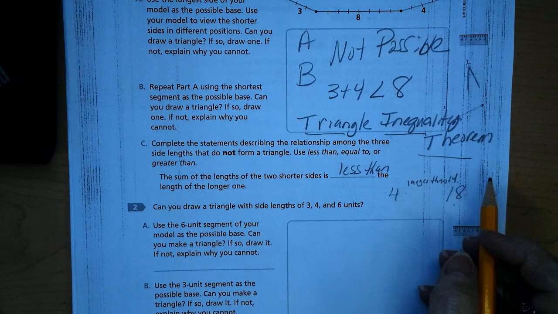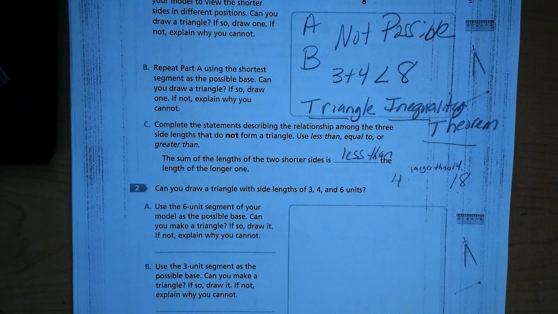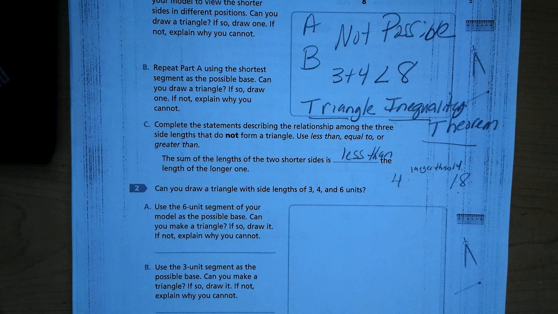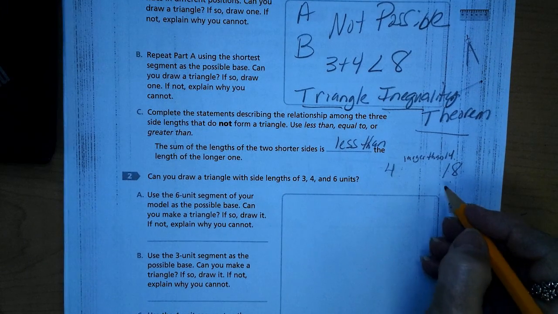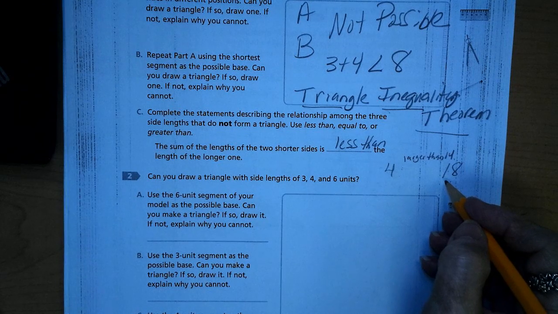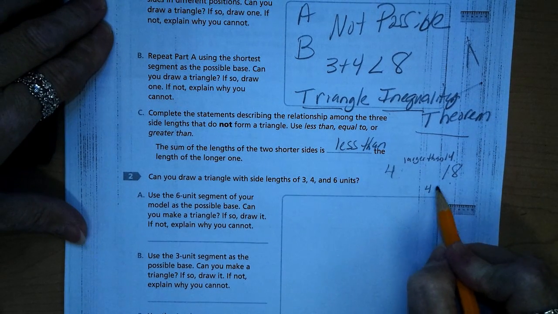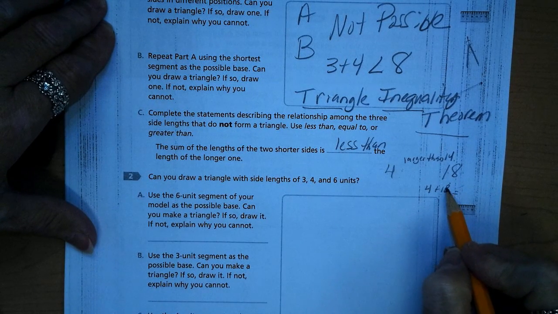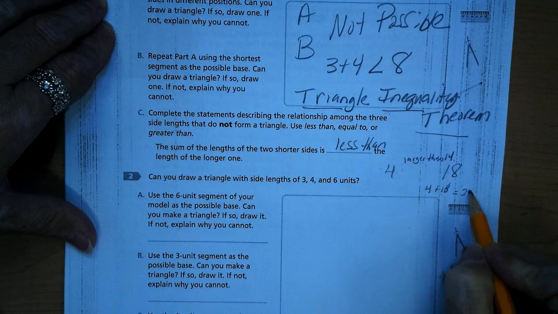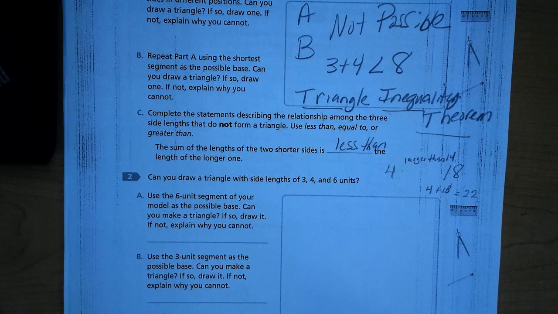But what if we make 14 the third side? No, I'm sorry. If we make, trying to think how we do this. So if I make 4 plus 18 the 2 sides, right? Now it has to be something larger than 22, right? So does that make sense?